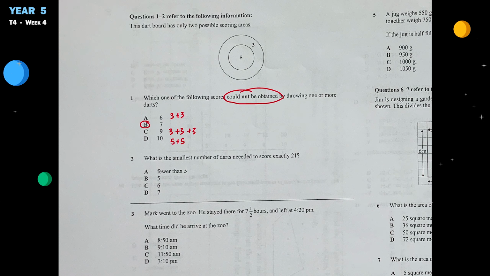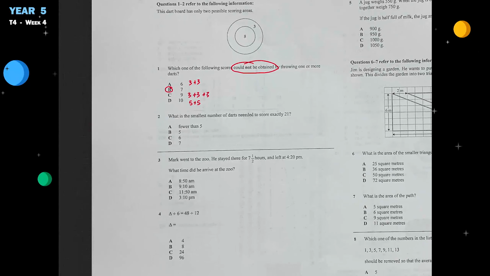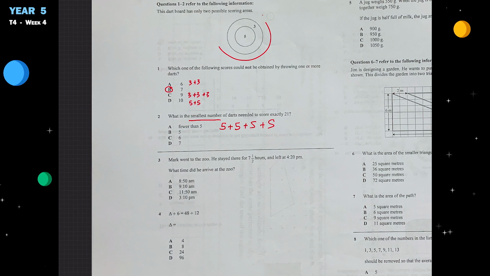Now question 2. What is the smallest number of darts needed to score exactly 21? So to make 21, it says the smallest number of darts. That means that you must try and get the highest score. To get there quickly, we need the biggest numbers. So we need 5s. Okay, so I need a 5 plus a 5 plus a 5 plus a 5. This will give me 20. But if I do it this way, I can never get to 21 because there's no 1 point. Then the next one I have to get is a 3, which means I can only get 23. So this one doesn't work. So let's remove one 5.